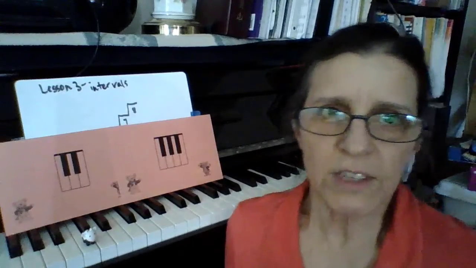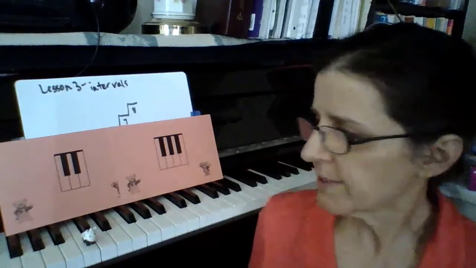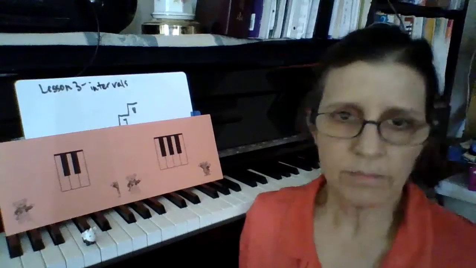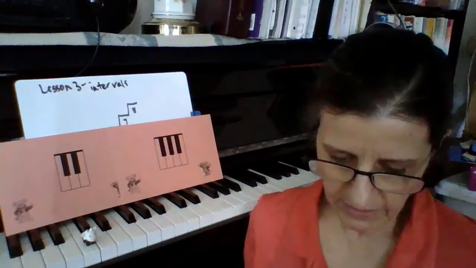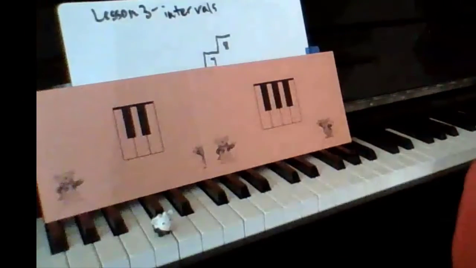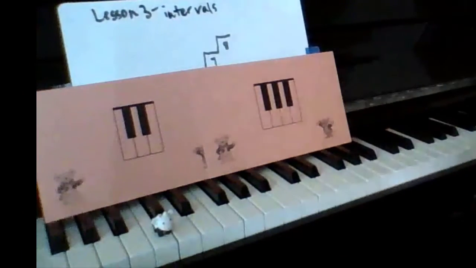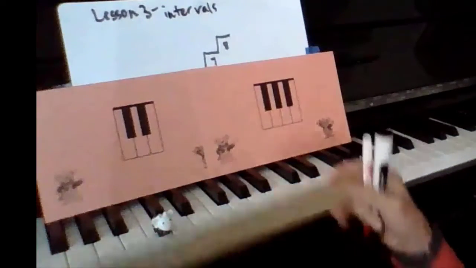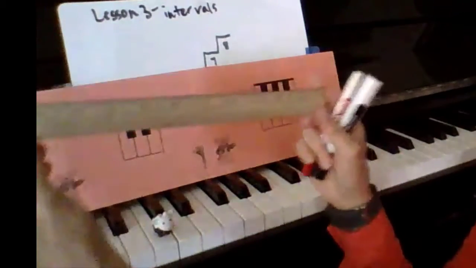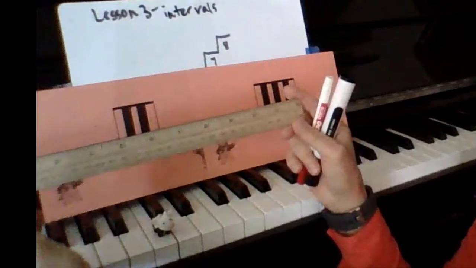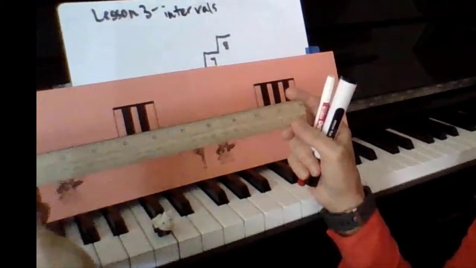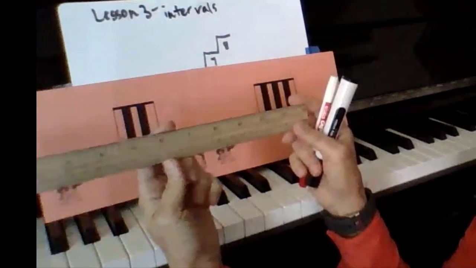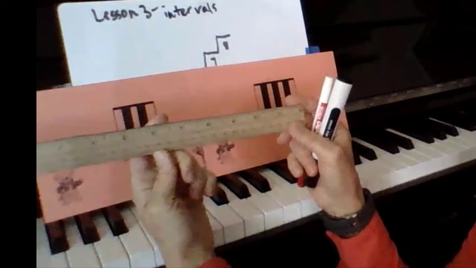But before we talk about intervals, I want to give you a little mini lesson on the piano and how the piano is organized. If you look at your piano and you see all of these white keys, to me it reminds me of a ruler. And there is a middle part of the ruler. There's a middle part to the piano too.